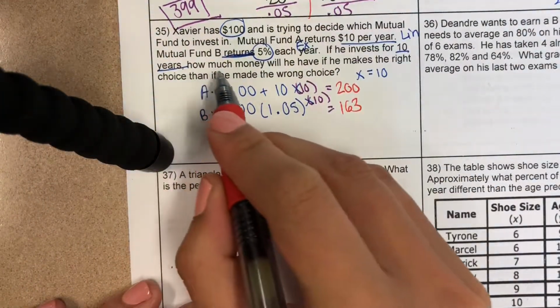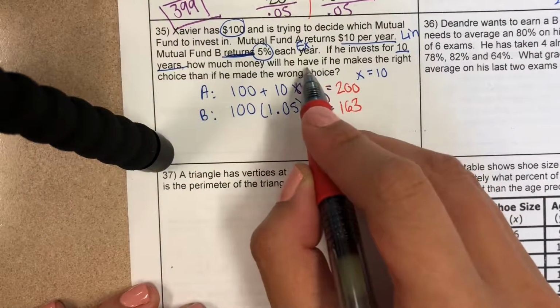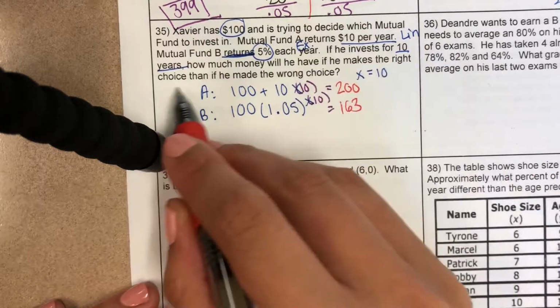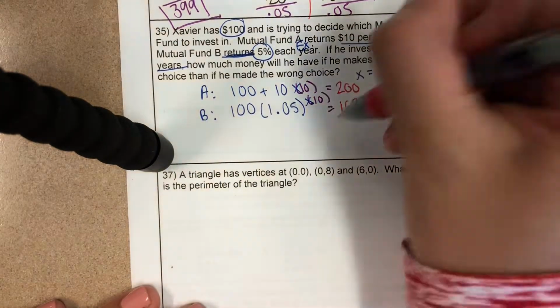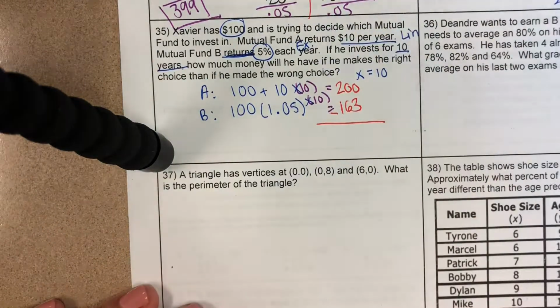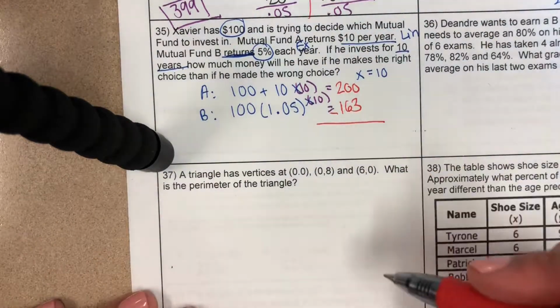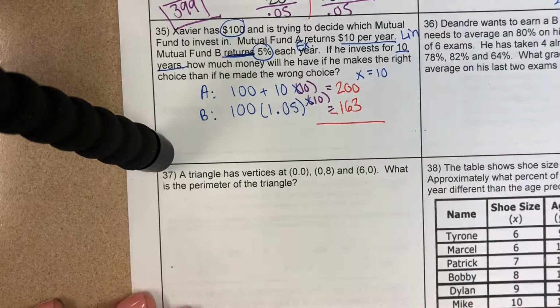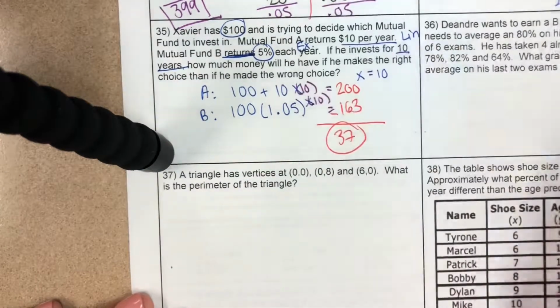So read the question. How much more money will he have if he makes the right decision than if he made the wrong decision? So that would be subtraction. How much more? And the difference between 200 and 163 is going to be 37. So that's one way to do it.